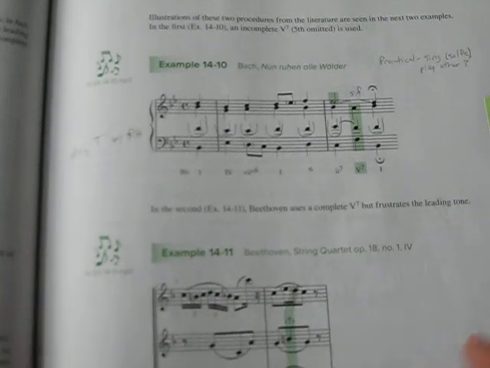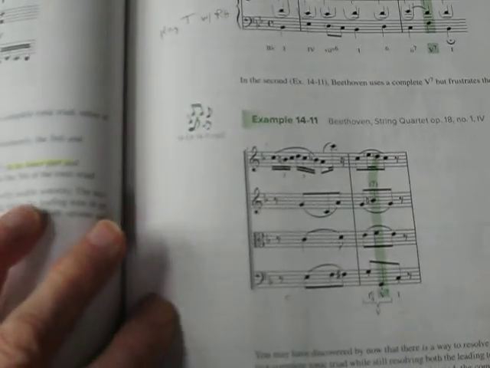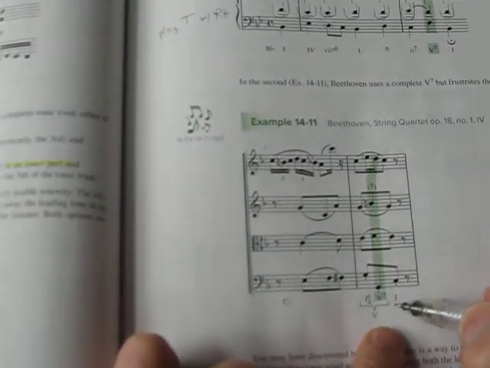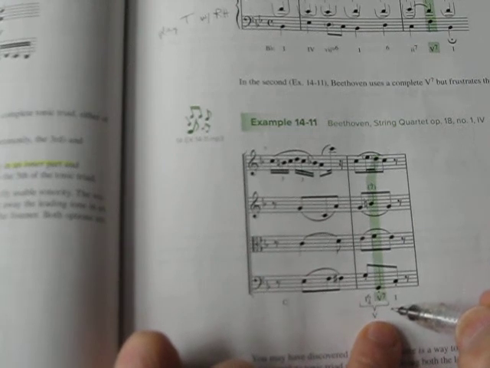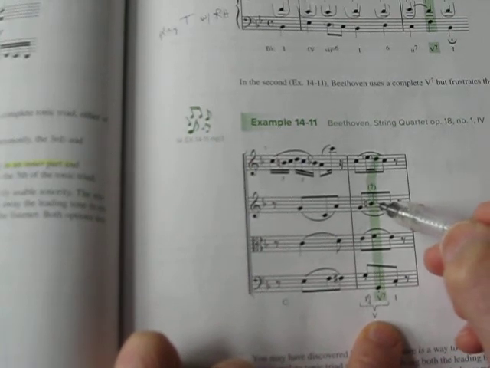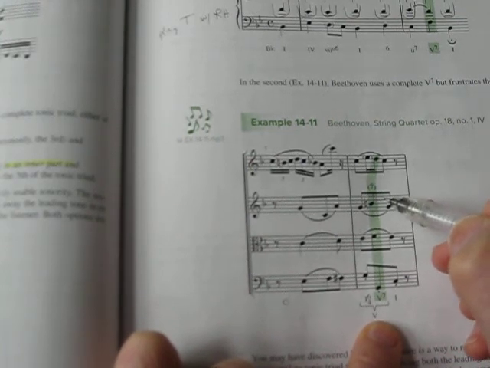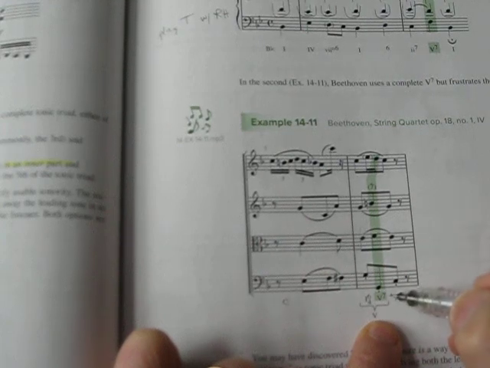Okay? The second example is right below it, the 5-7 here, in the key of C, so we have a G7. The seventh is actually marked. That's the leading tone going up to C, but that's not what we're looking for. We're looking for the seventh of the chord.